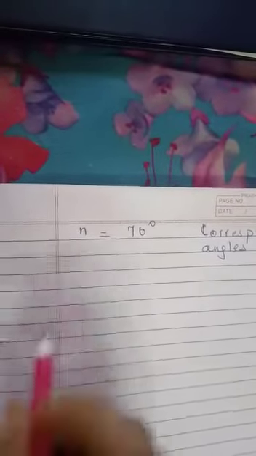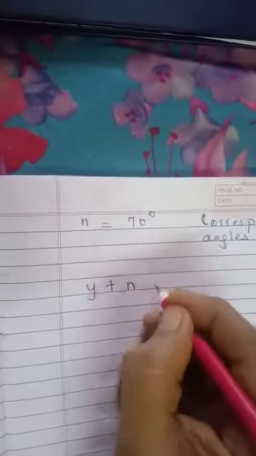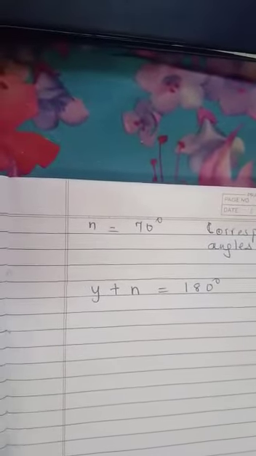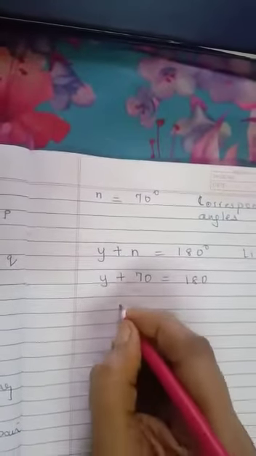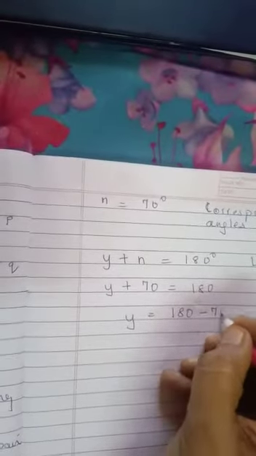Now once you got n is equal to 70 degrees, you know that again y plus n is equal to 180 degrees because of linear pair. Because this is a straight angle and they are adjacent, they have this as the common arm. So now we know that y plus 70 degrees is equal to 180. So your y is equal to 180 minus 70. So y is equal to 110 degrees.